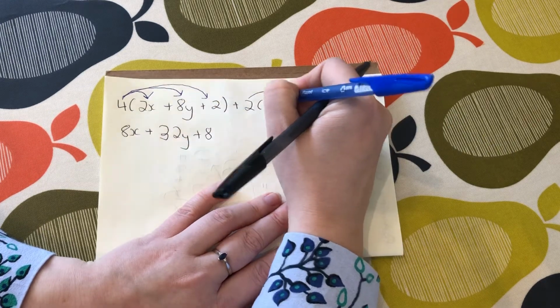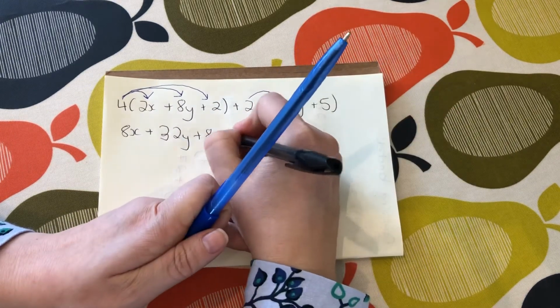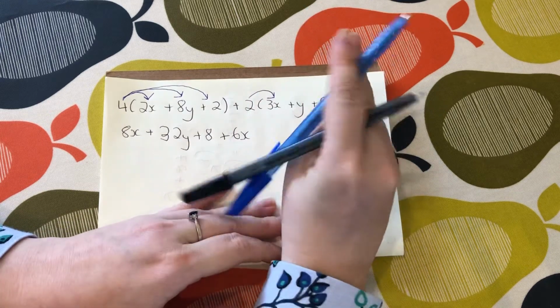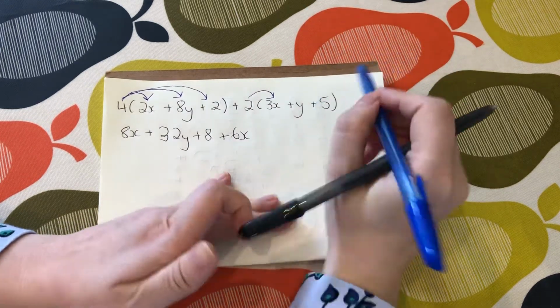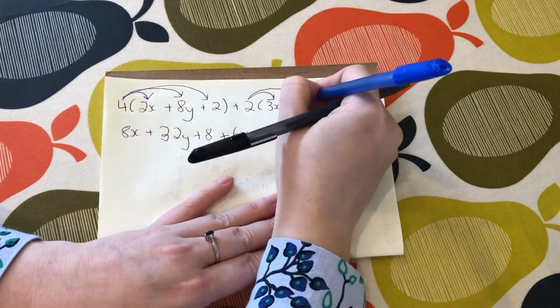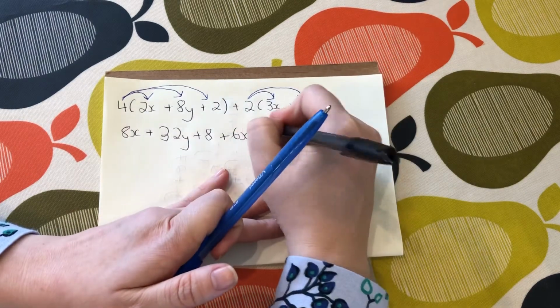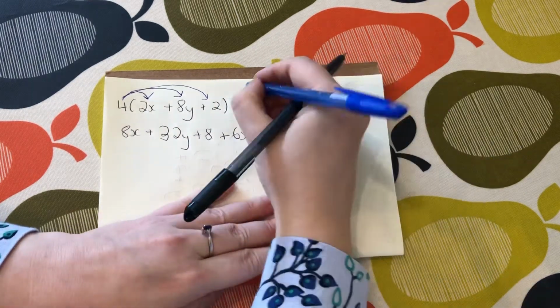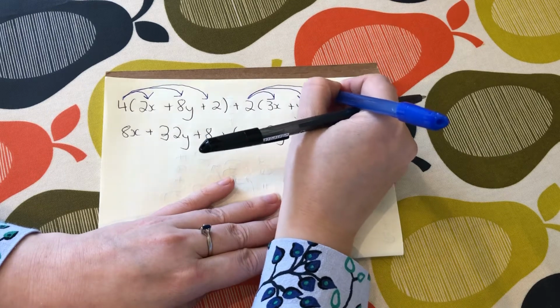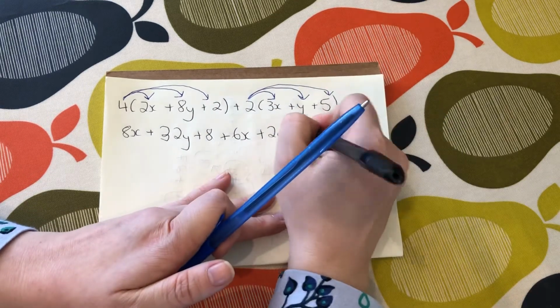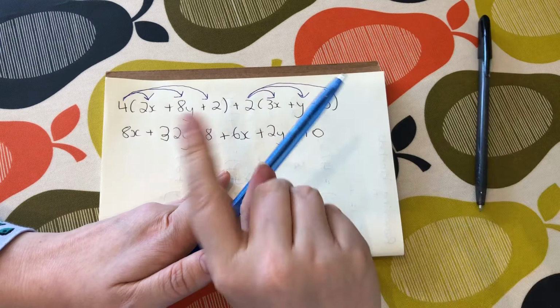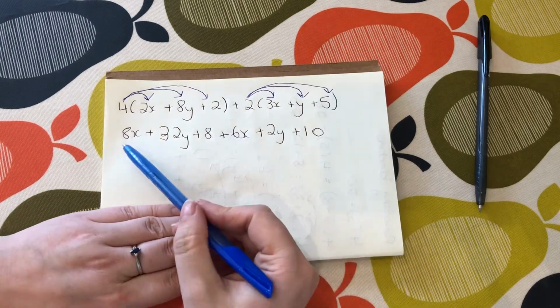So 2 by 3x is going to give us 6x. Then we have 2 by y. It's going to give us plus 2y. And then 2 by 5 is 10. So plus 10. Now, so that's our first step, right?